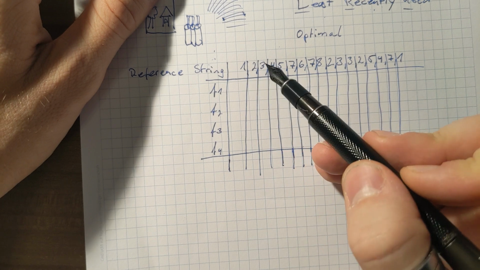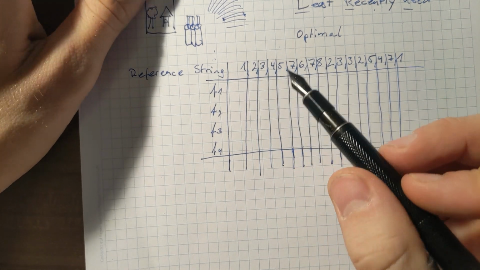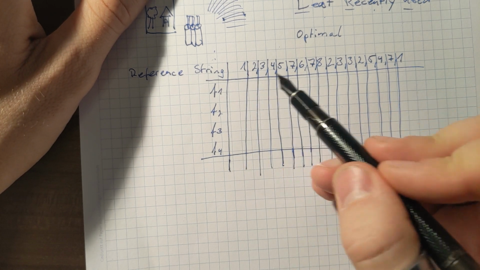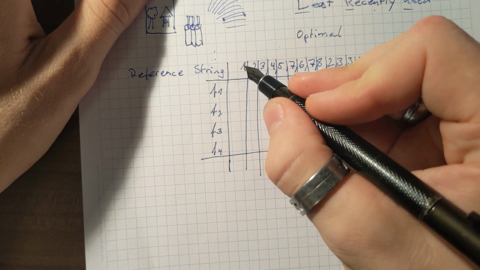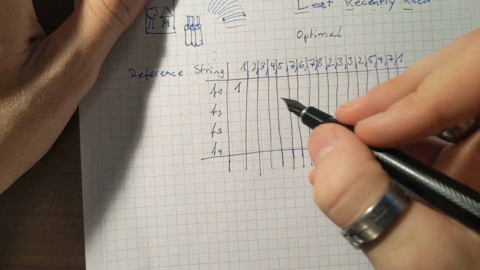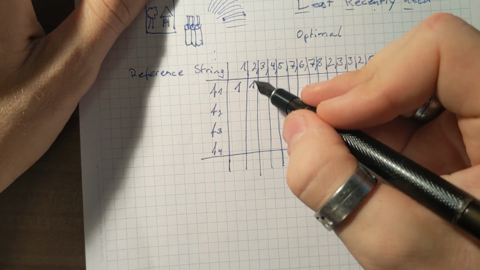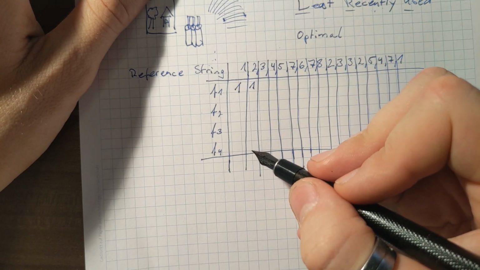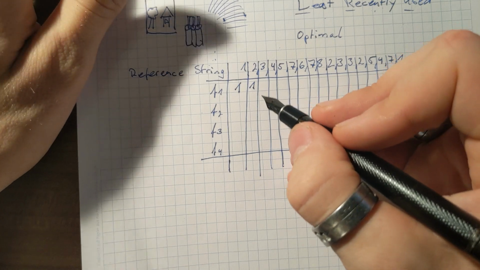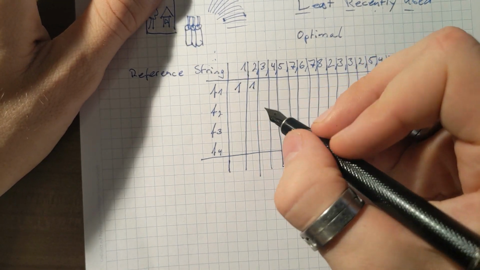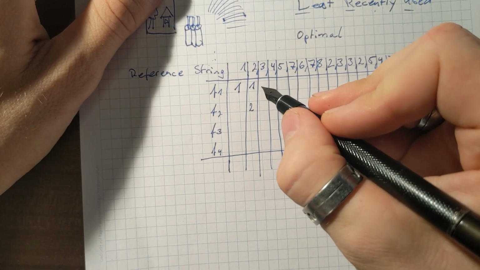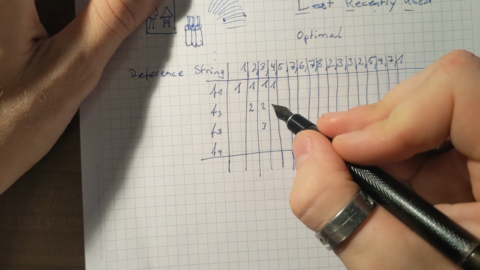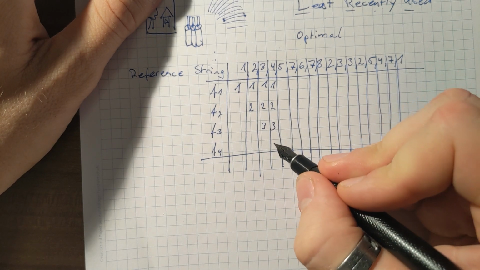Let's first load the pages to memory, to the frames we have, in the order they appear. So first we load page 1, then in the second time point we still have 1, but then we add 2. We have 1, 2, and add 3. Here we have 1, 2, 3, and add 4.